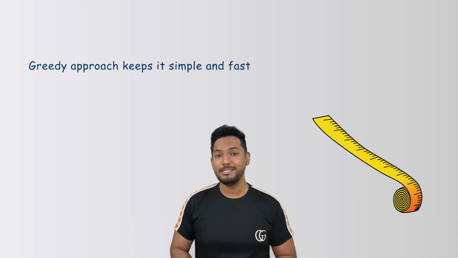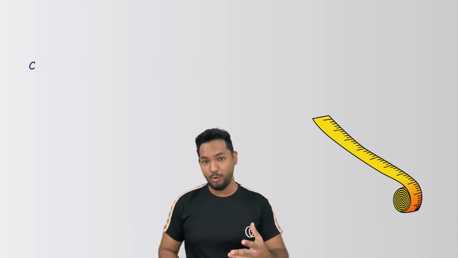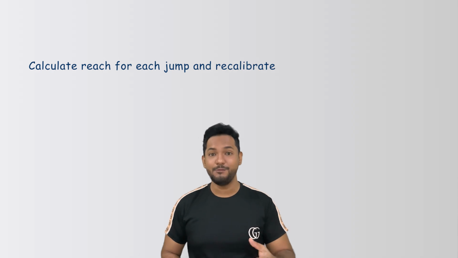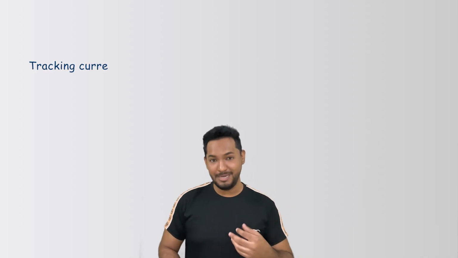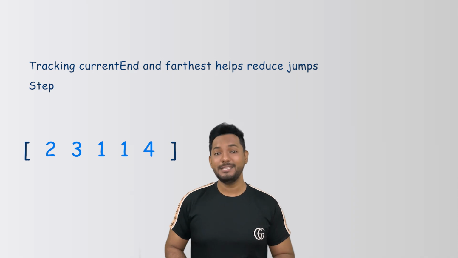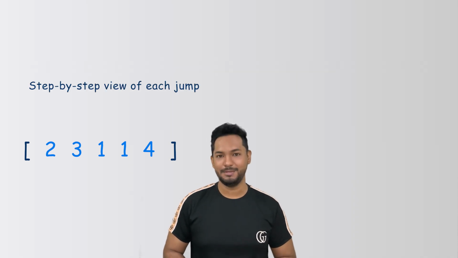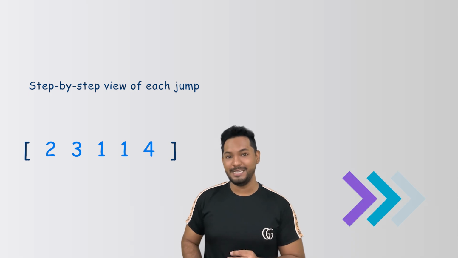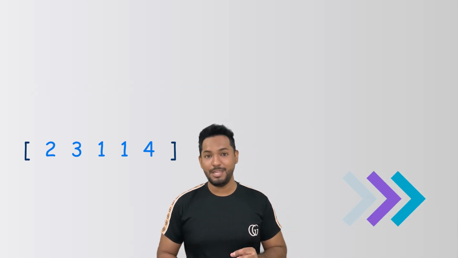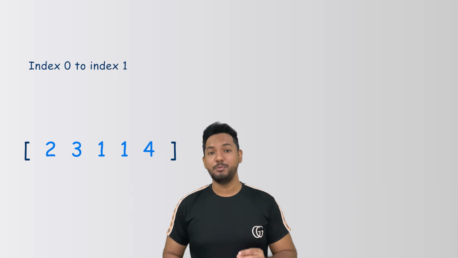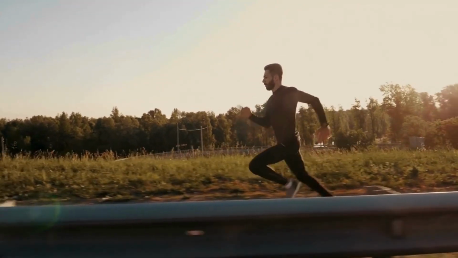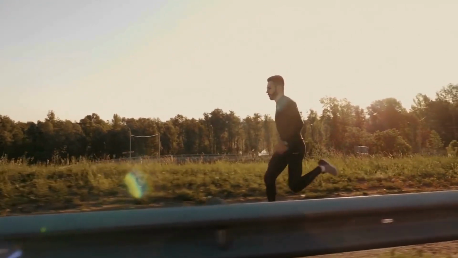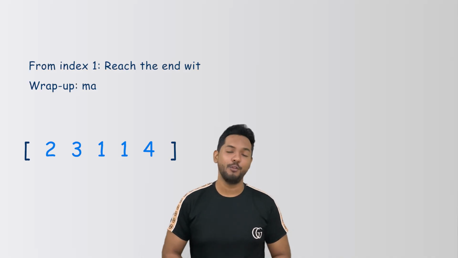In this case, we are always looking to see how far we can go with each jump and recalibrating from there. The trick lies in keeping track of the current end and farthest index to ensure we are minimizing the total jumps. You can see how the algorithm processes each jump. From index 0, we jump to index 1 because nums[0] equals 2, which allows us to jump up to 2 steps ahead. From index 1, we can jump all the way to the end of the array since nums[1] equals 3, which gives us plenty of forward momentum.